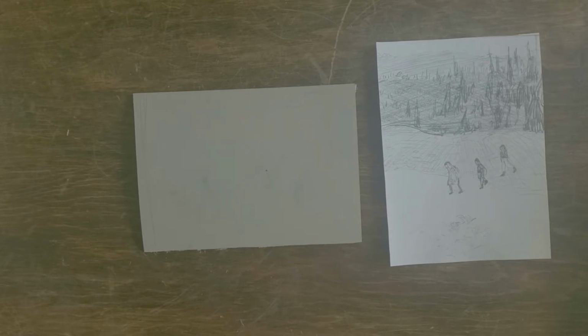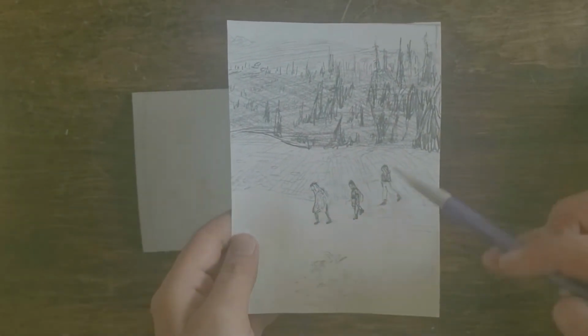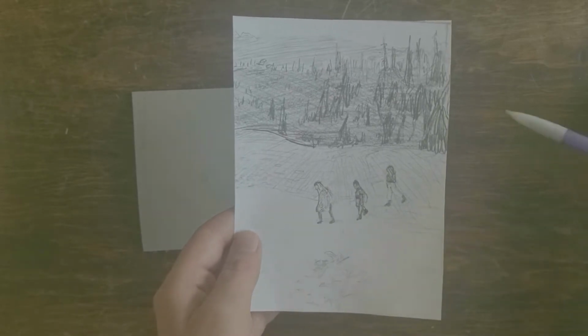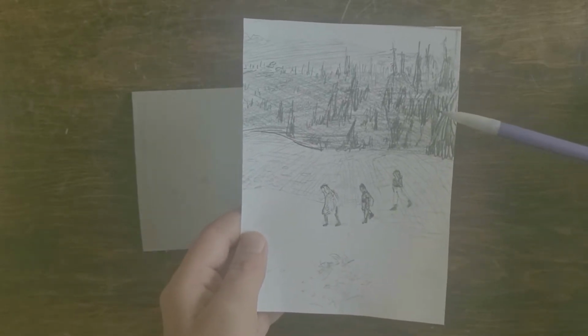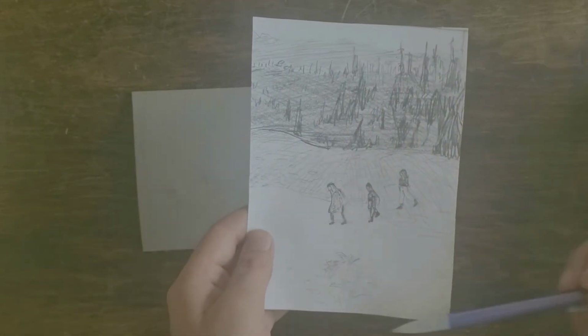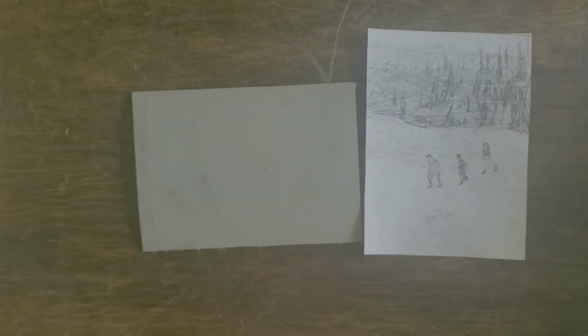So here I have my drawing on the right and my block on the left. They're just about the same size. And through my pencil drawing, I've mapped out the darkest sections, the sections that will be my midtones, which are the areas of the rocks and the mountains behind. And I've also mapped out which sections will be left white and which sections will be details that I'll need to make sure to carve around.